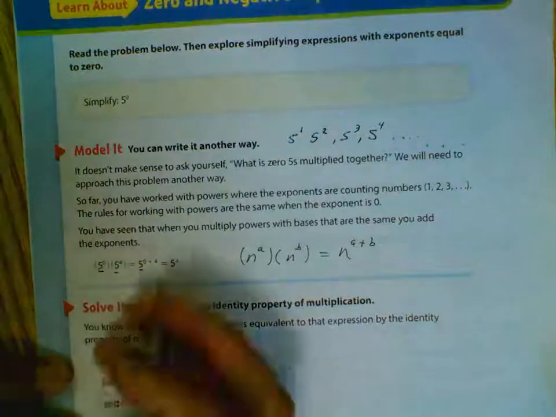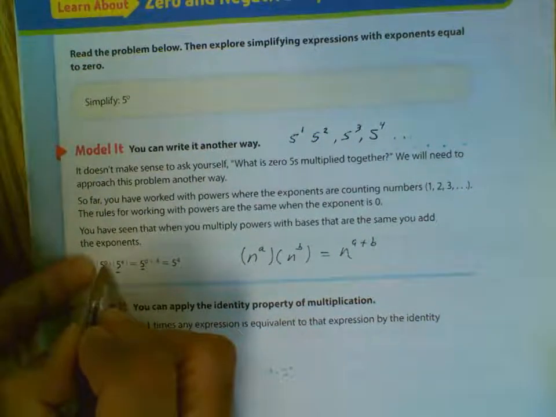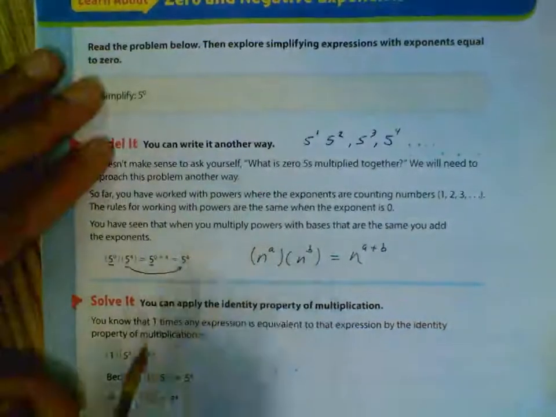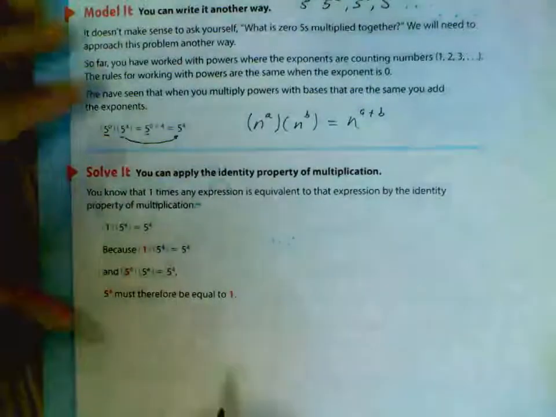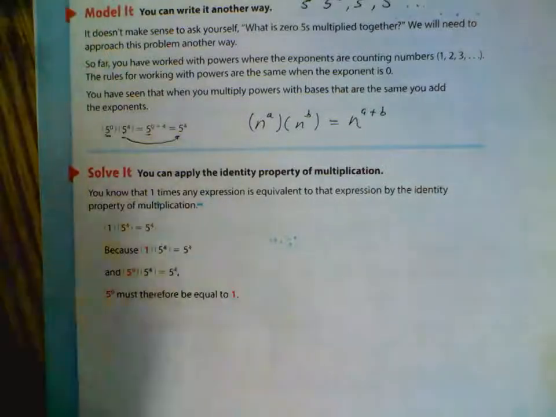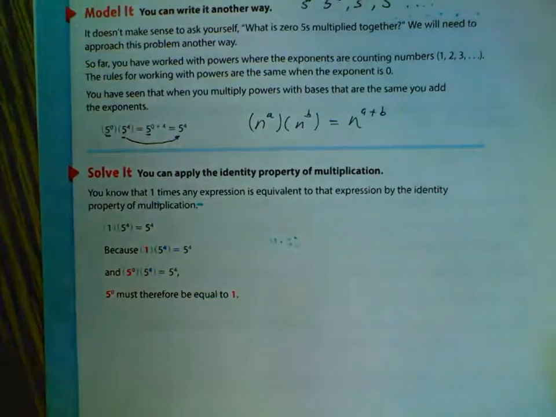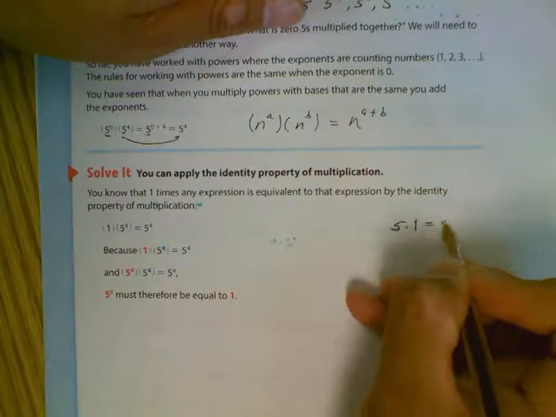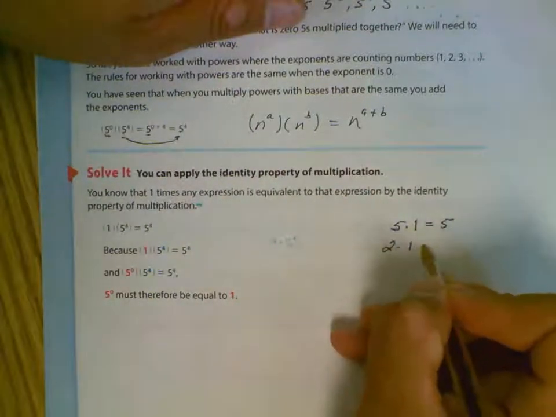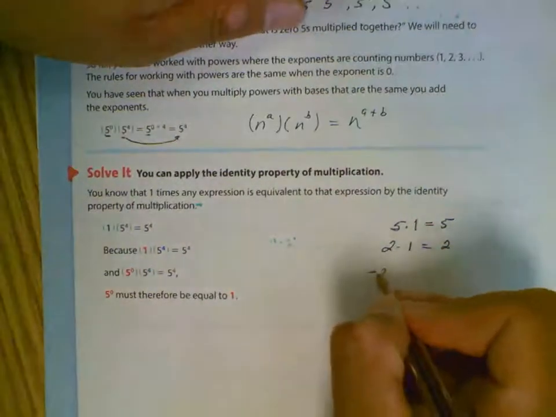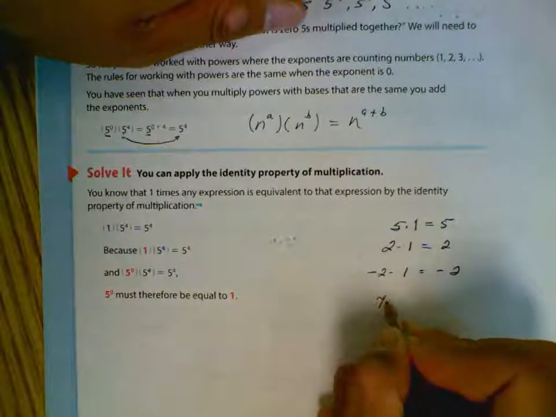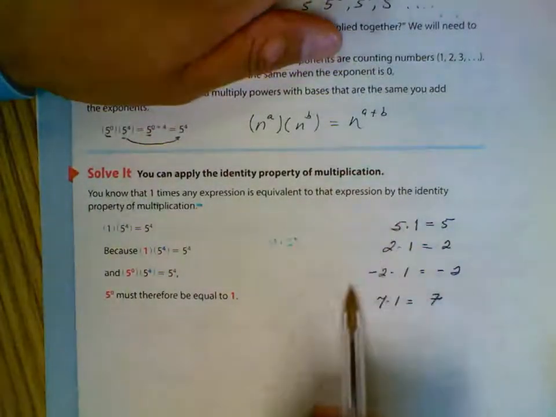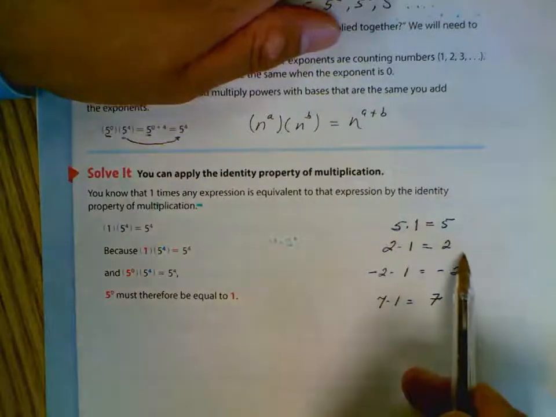Here's the formula. That's the formula that I just used. Now, knowing this information, look at this one. So you multiply 5 to the 0 times 5 to the 4, and you still get 5 to the 4. So what happened? Okay, let's solve the following example, and we are going to try to explain it. You know that 1 times any expression is equivalent to that expression by the identity property of multiplication. I mentioned that in class. For example, 5 times 1 equals 5. 2 times 1 equals 2. Negative 2 times 1 equals negative 2. 7 times 1 equals 7. So that's the identity property. Whatever number you multiply times 1, you get the same number.